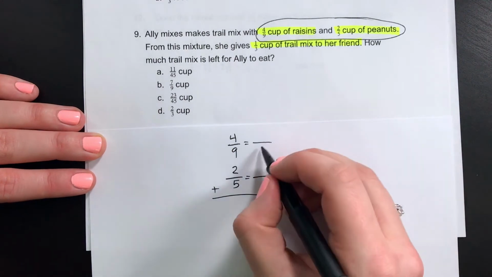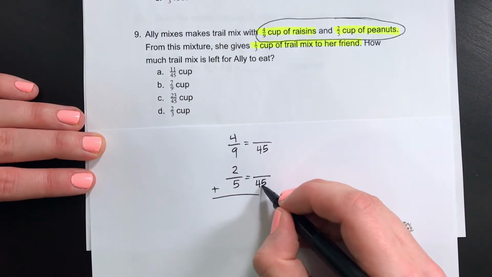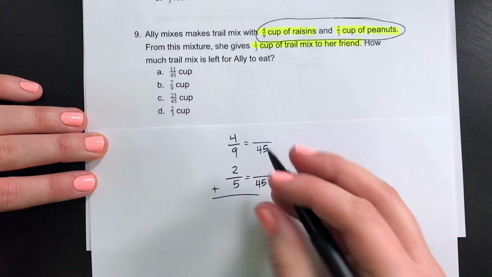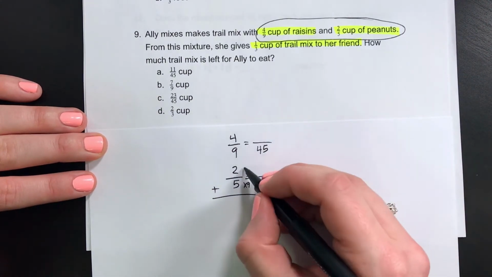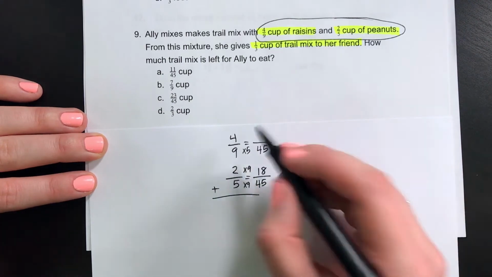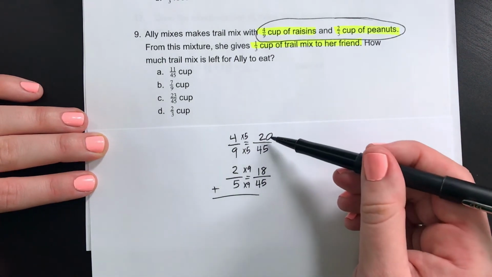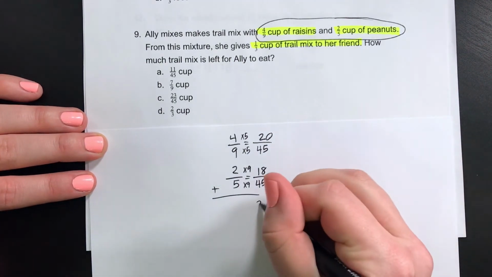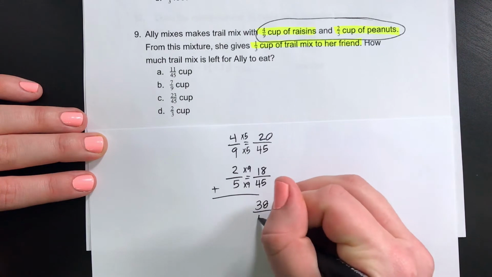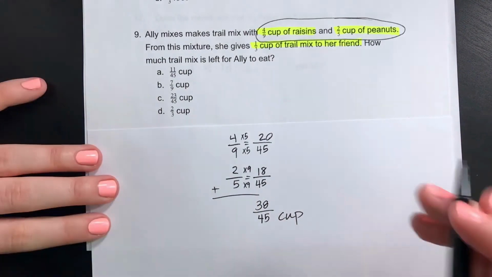So common denominator here is probably just going to be 45. 9 times 5 is 45, so that works. So here we're going to do 5 times 9 is 45. 2 times 9 is 18. 9 times 5 is 45. 4 times 5 is 20. So if we add these two together, 20 plus 18, we get 38 45ths of a cup of trail mix.